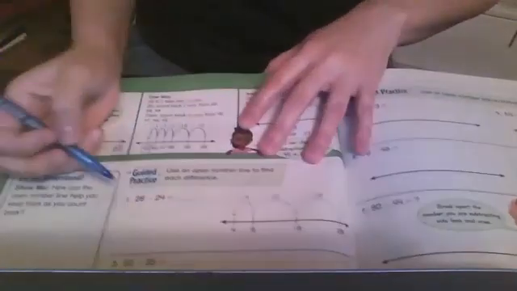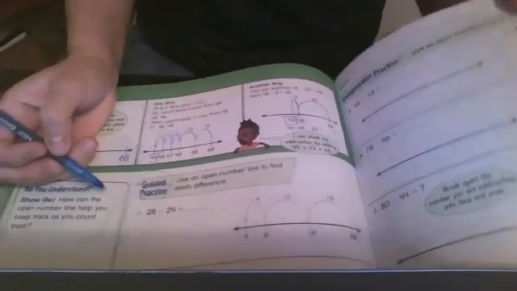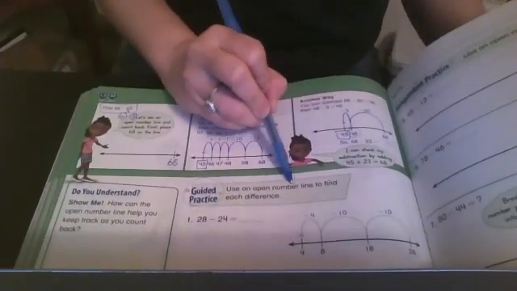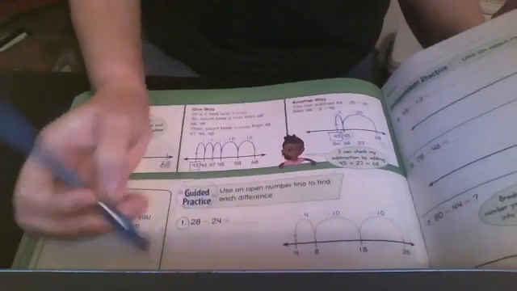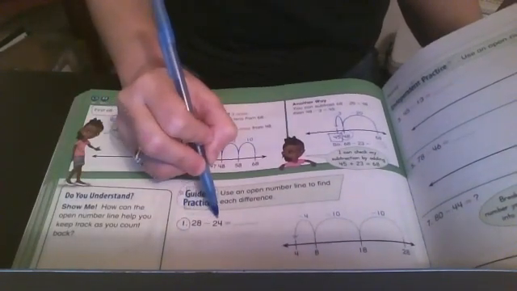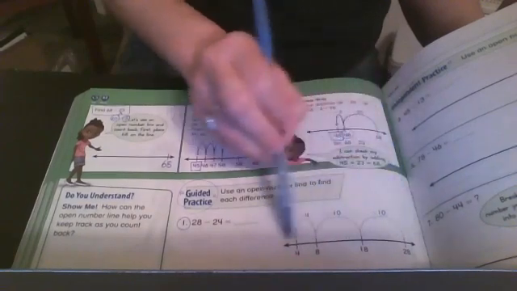All right, let's go ahead then and take a look at the guided practice. Here we go, guided practice. The directions say use an open number line to find each difference. So number 1 is 28 take away 24. So here's my open number line.